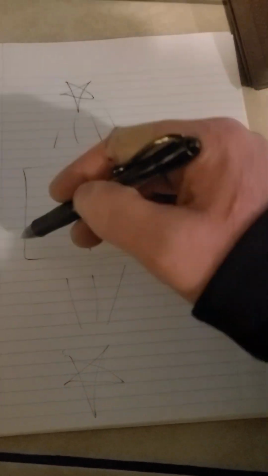So we have our star, right? All right, so we got our star, and that's just our common person. Then we have our shooting star, and then we have our falling star. It looks like this pen's about to run out of ink. Anyways, so we have our base. Everyone's a star.